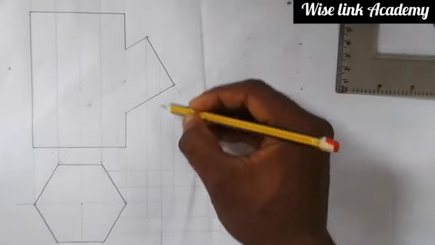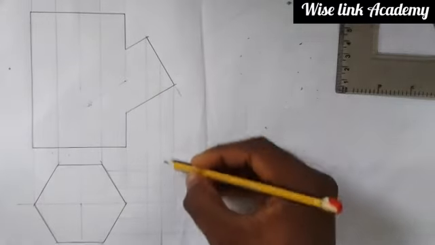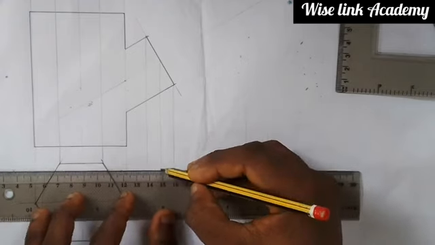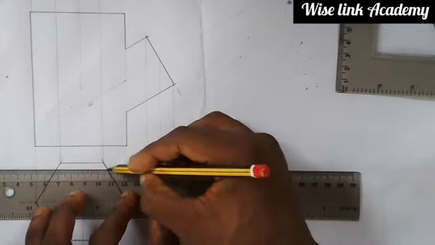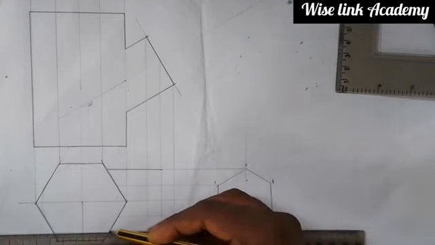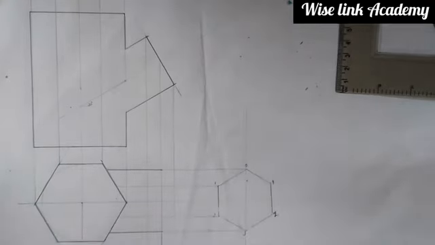So I'll trace it down to this first point here. So this point here, I'll thicken it this way, from this point to this point, as you can see. Take it down from this point to this point. So as you can see what we're having.